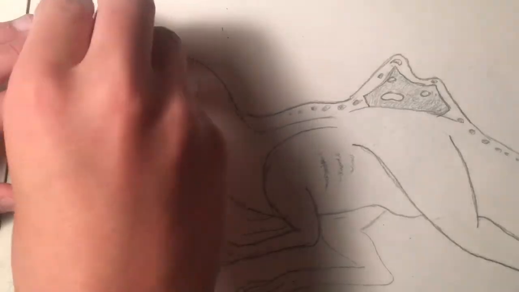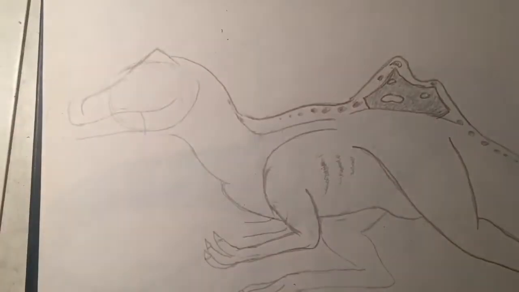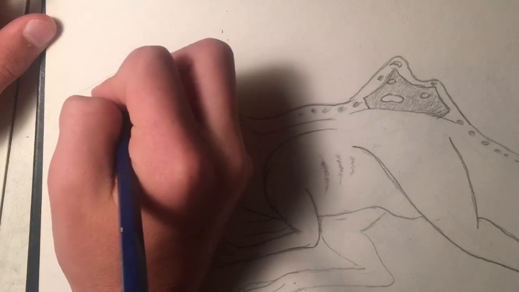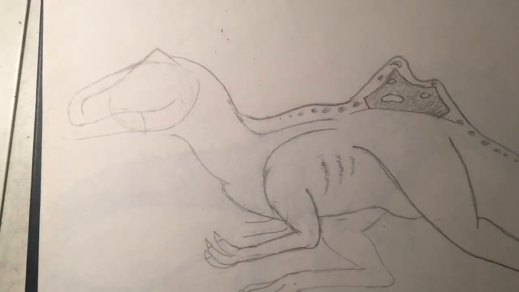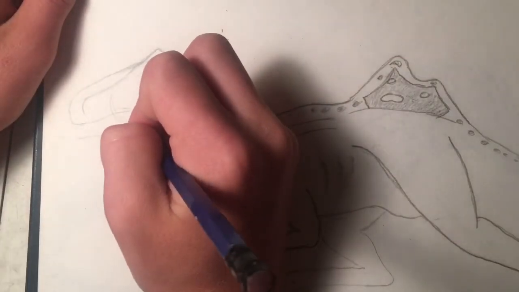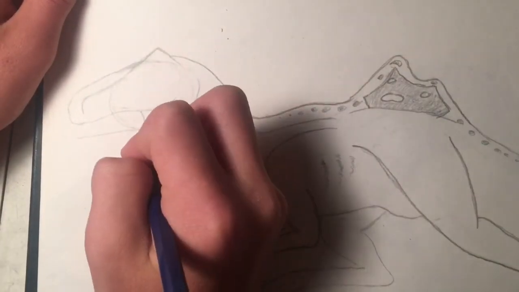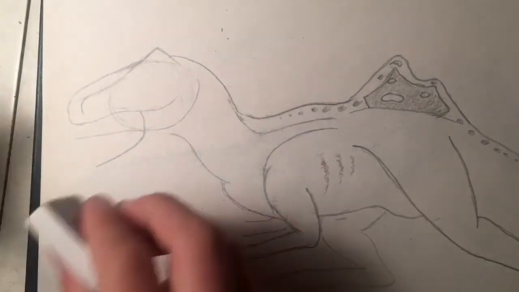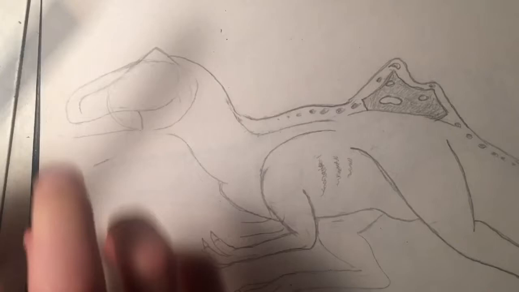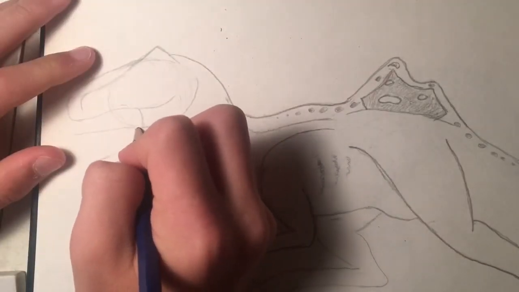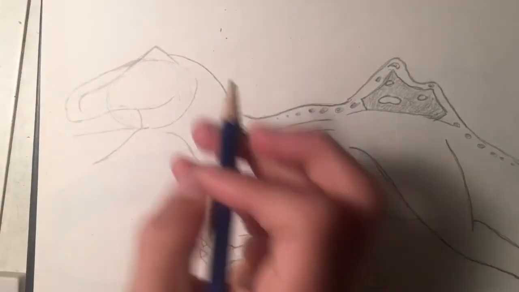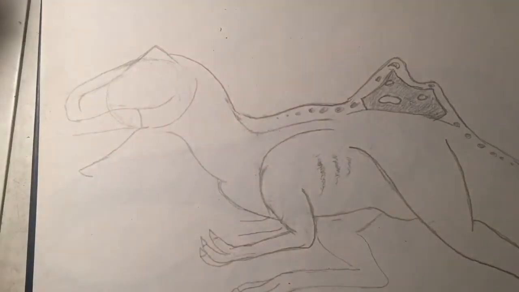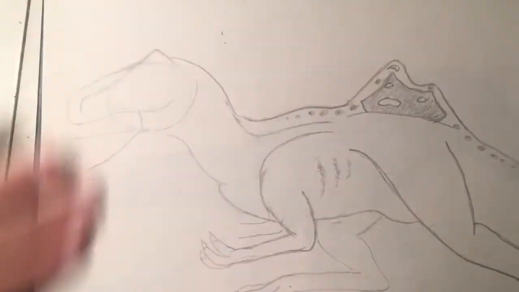I'm just going to make this top part here quite a bit flat. Pretty flat, and then this is the muscle for the jaw, and the bottom jaw is going to come. I'm going to have it kind of come up a bit, and then it's going to come down like so. Don't make it come down too far.